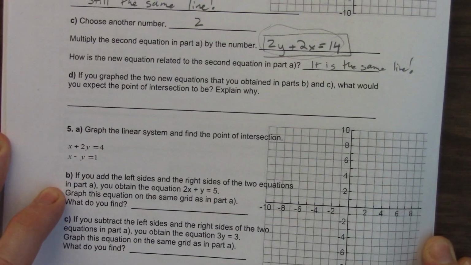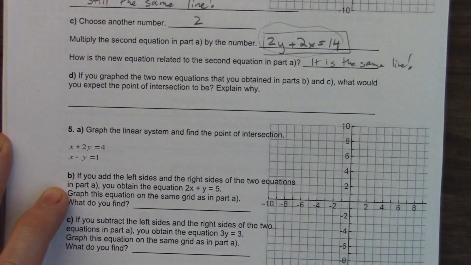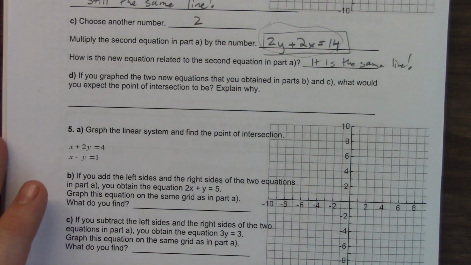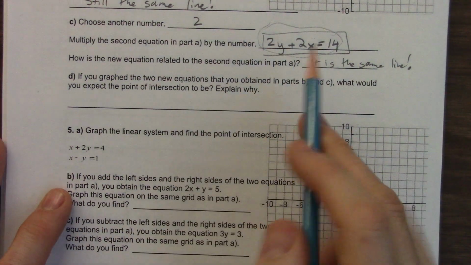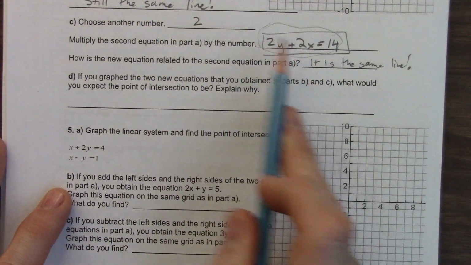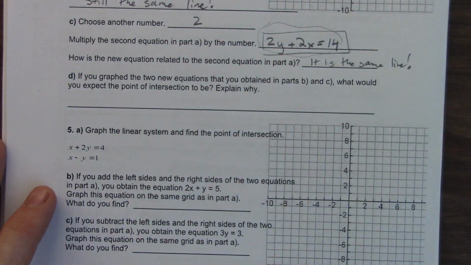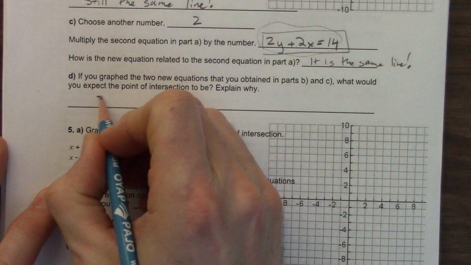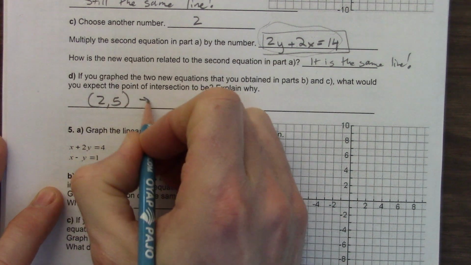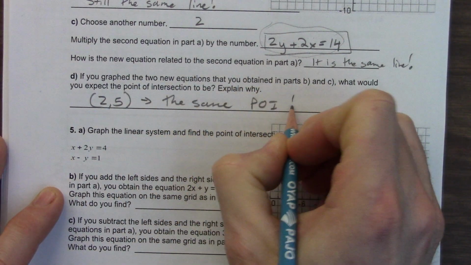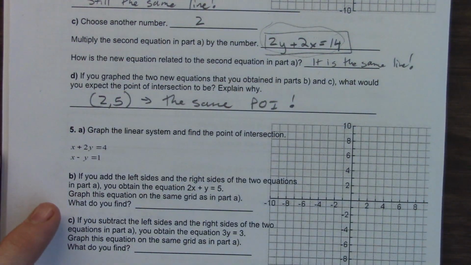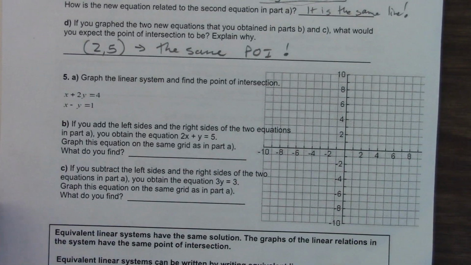Look at that. So, the answer is, Teody? Caught you asleep. If I graph this line and this line, Teody, what would you expect the point of intersection to be? 2, 5. The same POI. Point of intersection.